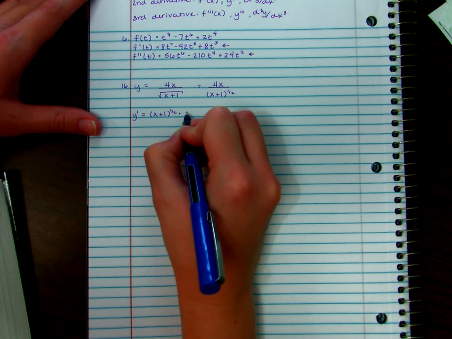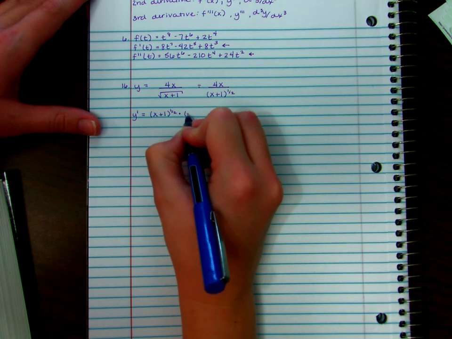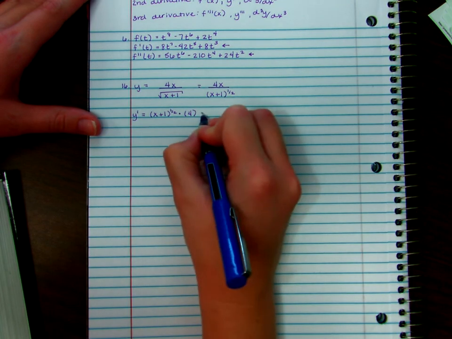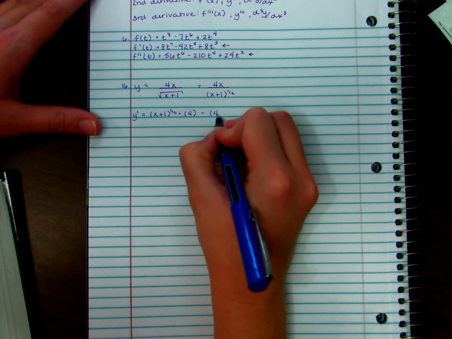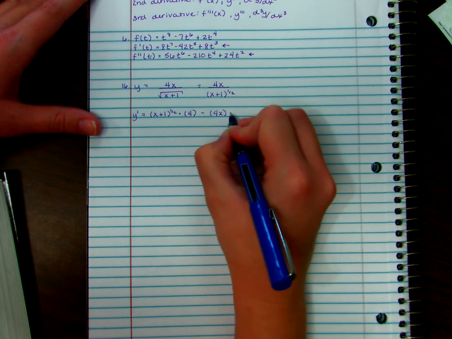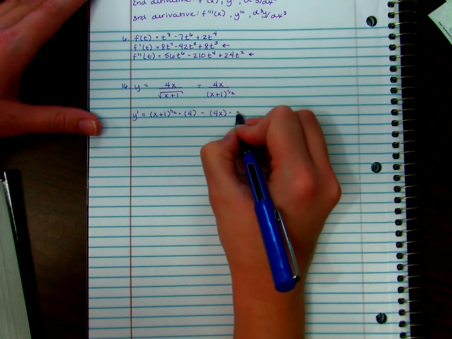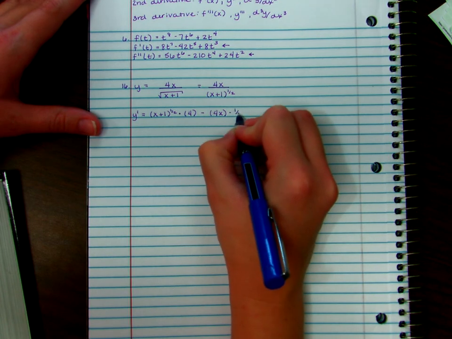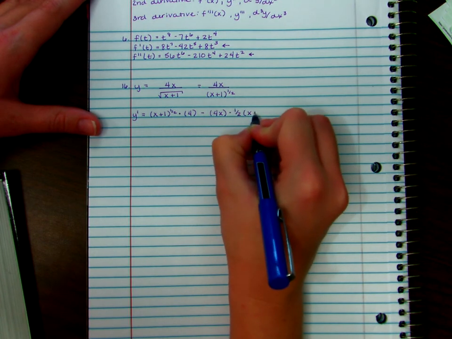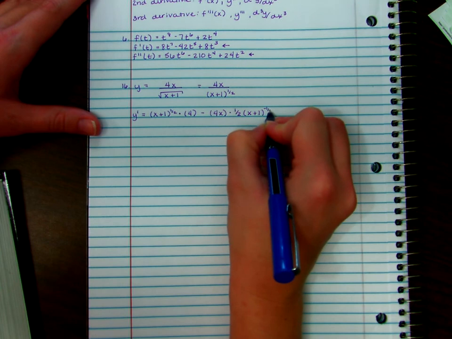Y prime is going to be the bottom times the derivative of the top. The derivative of 4x is 4, minus the top times the derivative of the bottom, and the derivative of x plus 1 to the 1/2 is 1/2 x plus 1 to the negative 1/2.